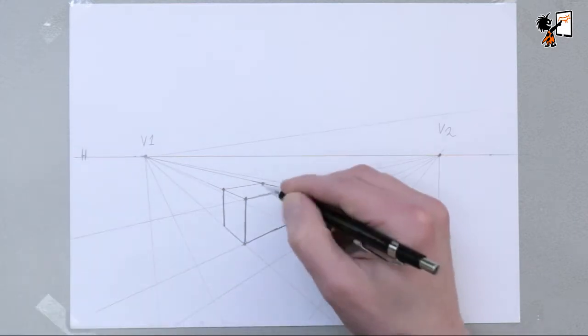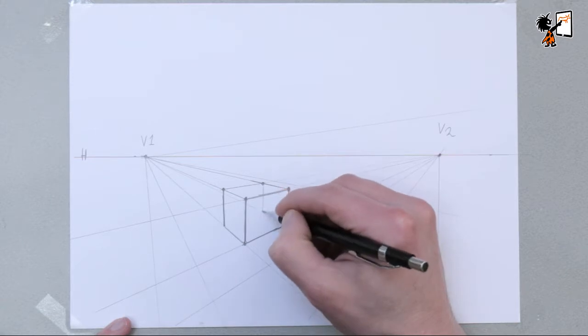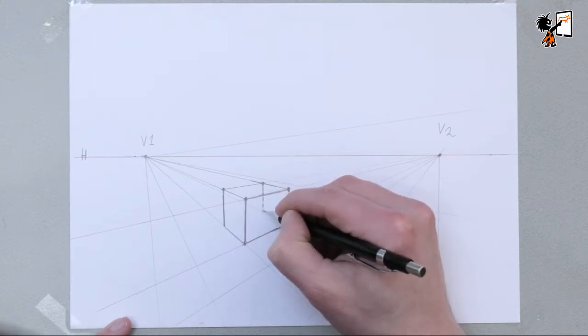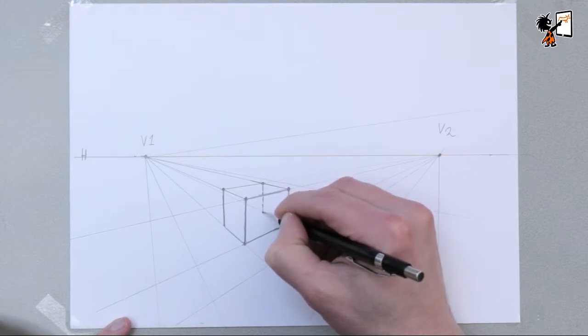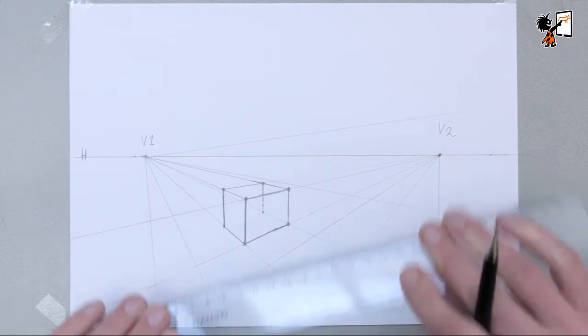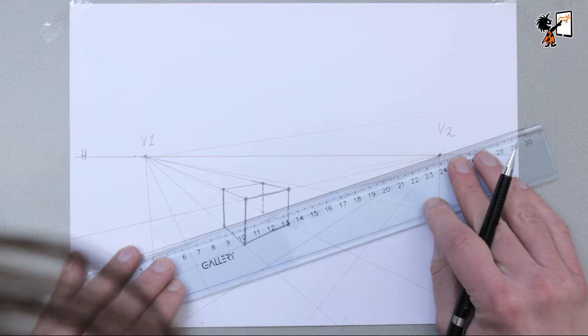Draw a point on that corner as well. And draw a vertical line downwards. In that way you'll find the back side of your cube. I draw in the line with a dotted line to indicate that this is a transparent cube. I draw points on the corners and align it to vanishing point 2.